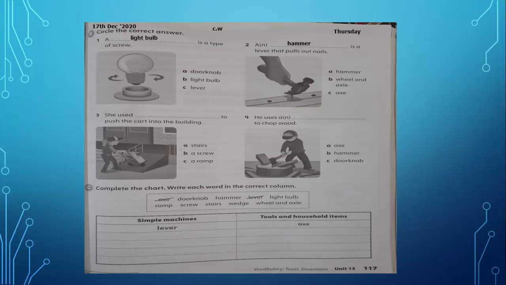Ramp. Okay. He uses a dash to chop wood. Yes, Isa? An axe. He uses an axe to chop wood.